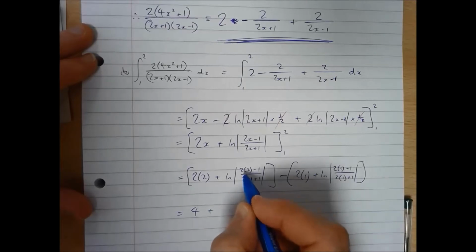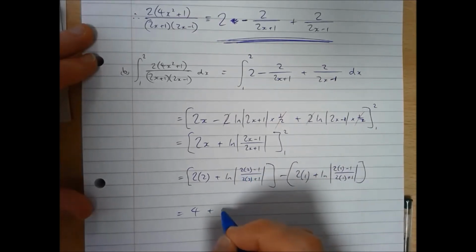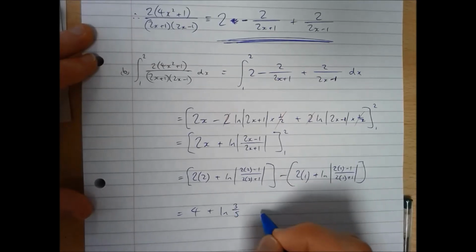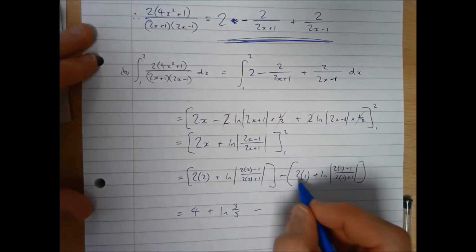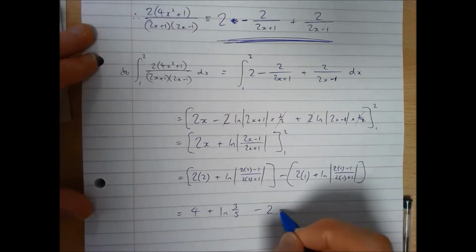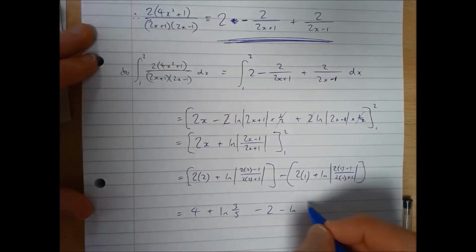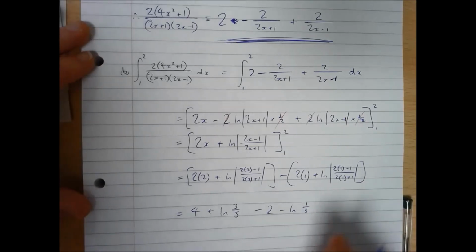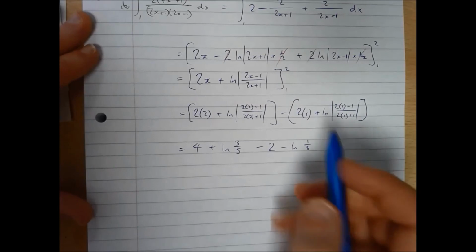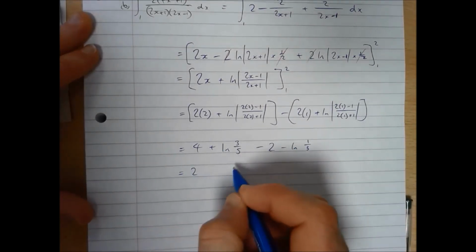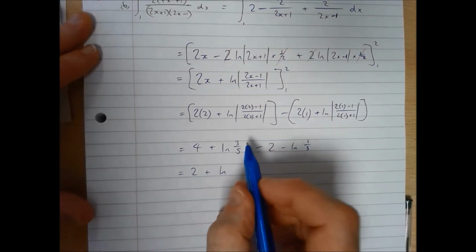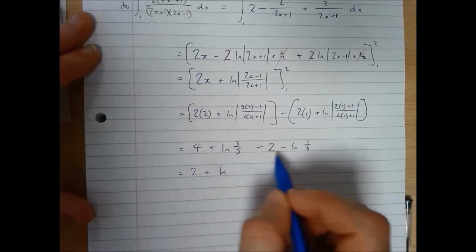Ln of, on the numerator we've got 4 minus 1 is 3, denominator we've got 5. That's a 2, minus 2, minus ln of, this time 2 minus 1 is 1, 2 plus 1 is 3. So 4 minus 2 is 2, plus ln of 3 over 5 minus ln of 1 over 3.